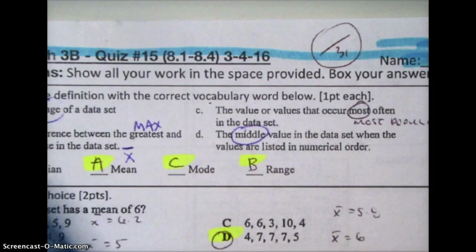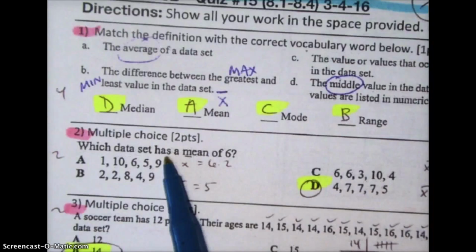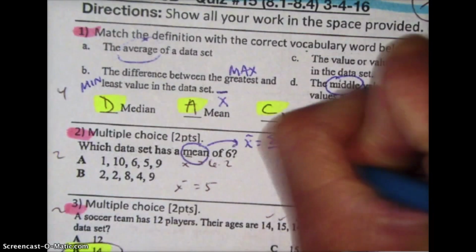Question number 2. Which data set has a mean of 6? Well, we already learned above that the word mean is X bar equals the summation of your values divided by n. So essentially, if you just add up all of these values and divide it by 5, you'll get your mean or average. In this case, the first set is 6.2.